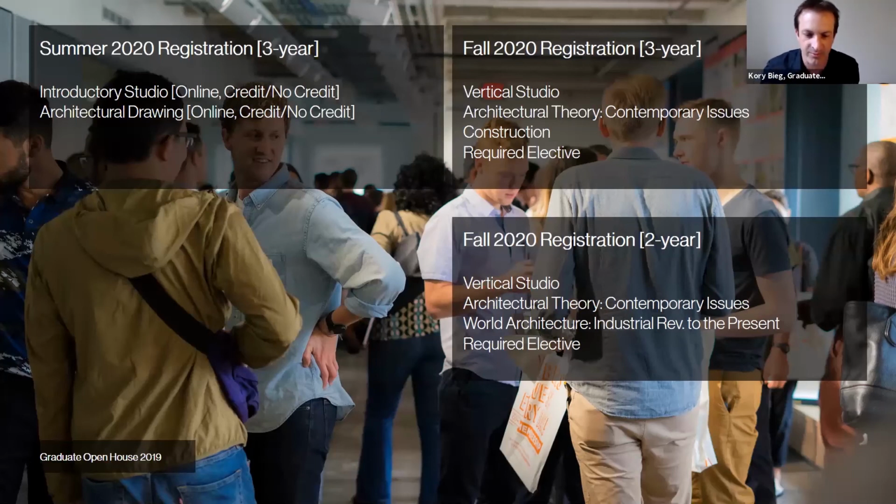In your 3-year program, if you don't do the summer, you'll start in the fall with a vertical studio. So you'll come to school, you'll sign up for vertical, you'll watch the presentations, you'll choose a vertical, and then you'll also take architectural theory, construction, and one required elective. We want that required elective in the first semester so that you have an option to take a class that really interests you, which might then feed into how you move through the program and start your trajectory through it. In the 2-year program, you'll also take vertical studio, architecture theory, and then you'll take world architecture, which is the second history class, and then a required elective.